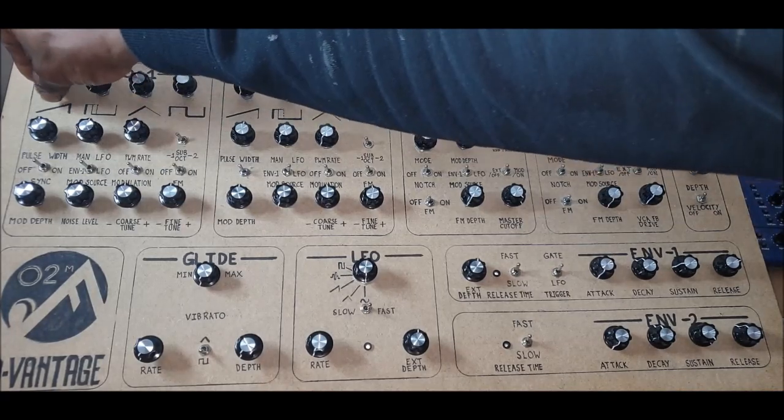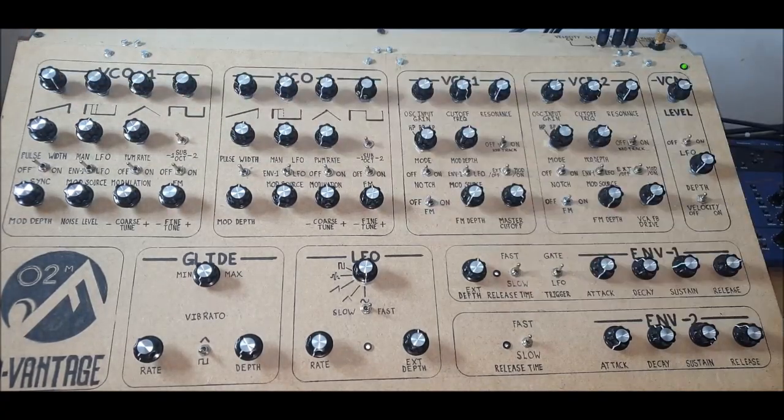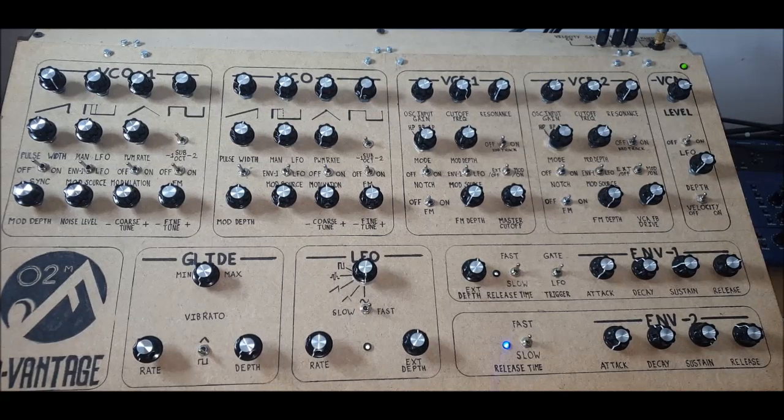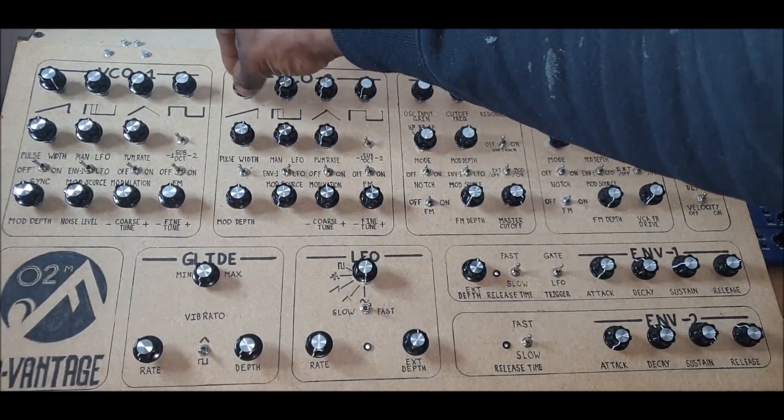Let's have a listen to the basics. Let's have a listen to the oscillators. So here is the sawtooth. Okay, so that's our first oscillator. Now I'm going to bring in a sawtooth from the second.